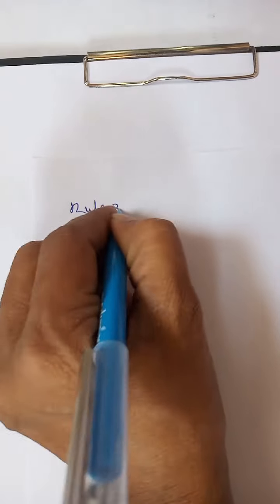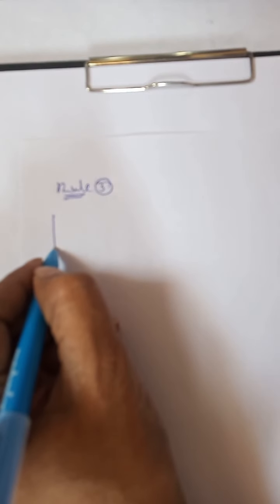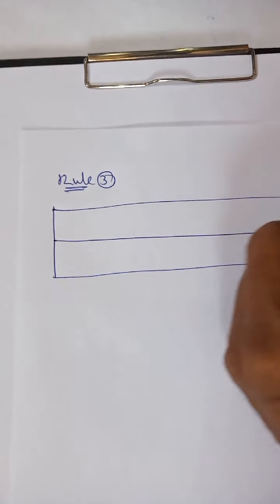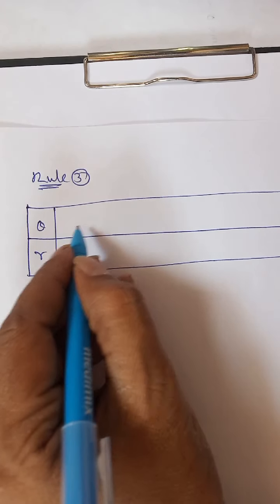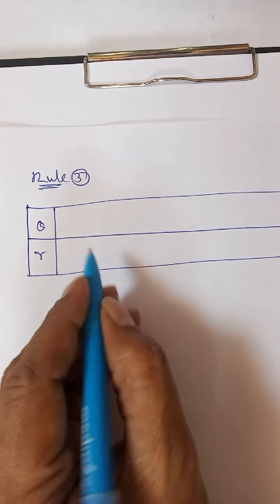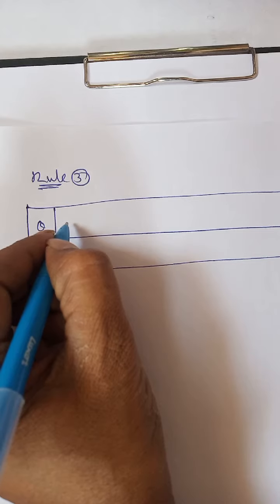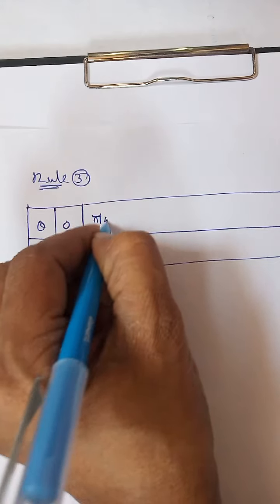Now we'll see rule 3. So here we prepare a table of values of r for different values of theta. To prepare this table, you are free to select values of theta randomly. For our convenience, we'll select theta equals 0, then the middle value pi by 4.